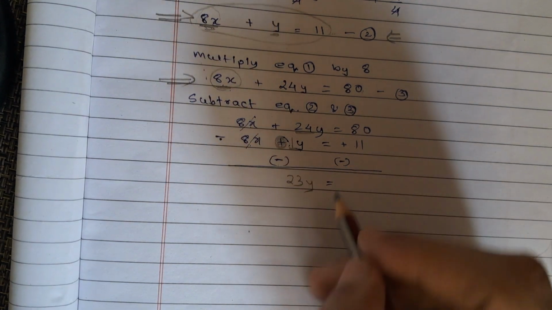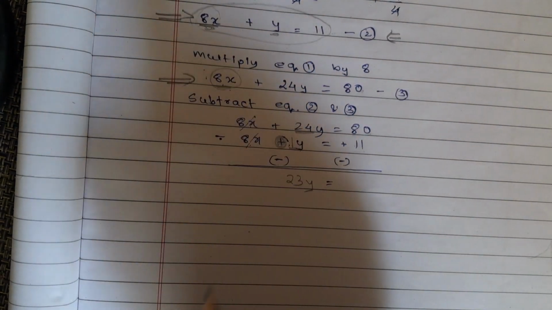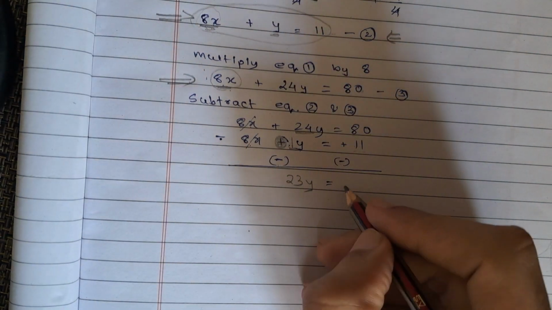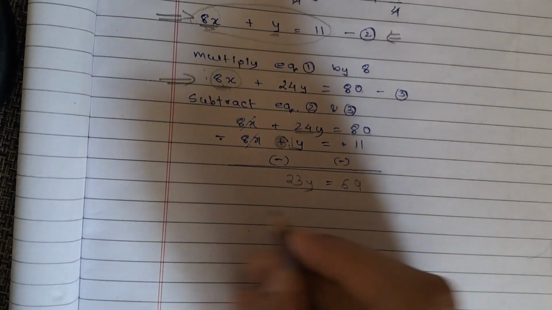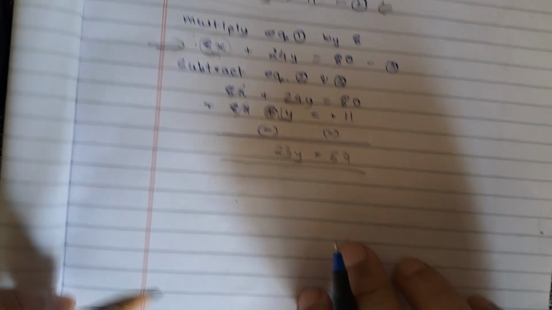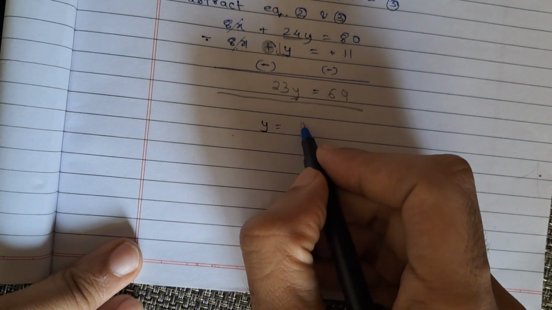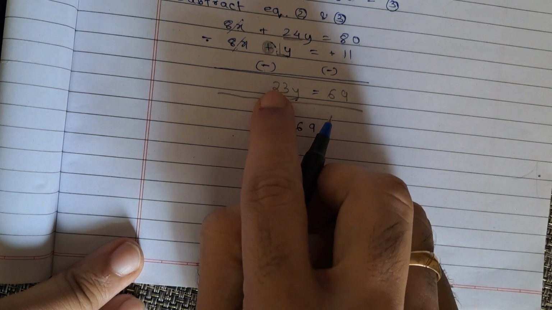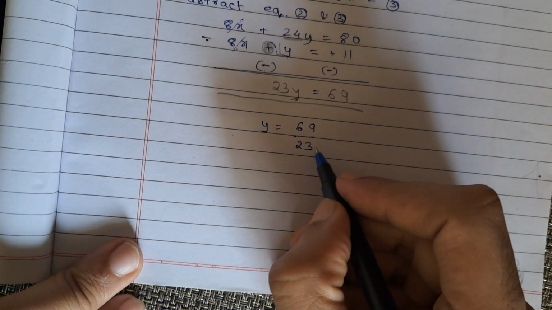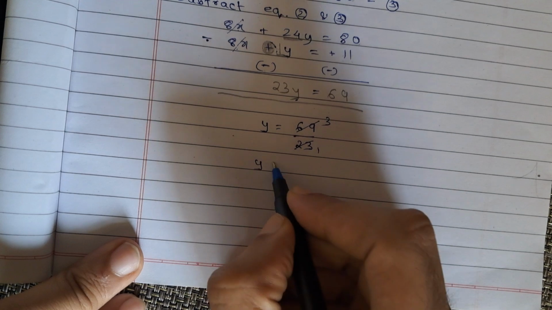And what will happen over here? It is 80 minus 11. What is 80 minus 11? It is 69. So 69 over here. Done. Now finally what we have to do is we have to get the value of y, right? So in order to get the value of y, what I will do is I will bring this 23 below. So it's a simple cancellation. 23 1s are, 23 3s are. So y is equals to 3.